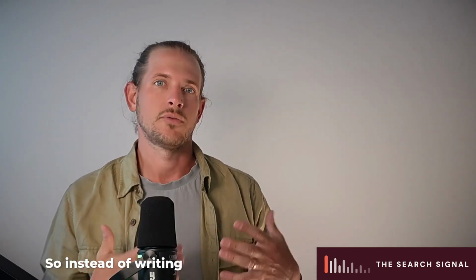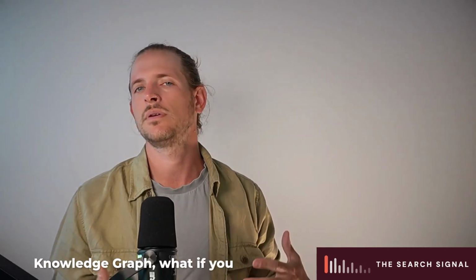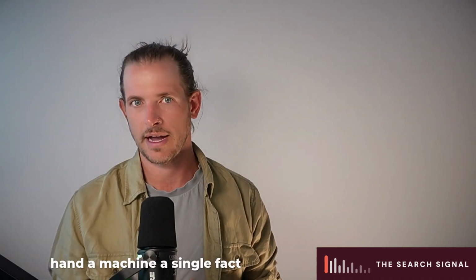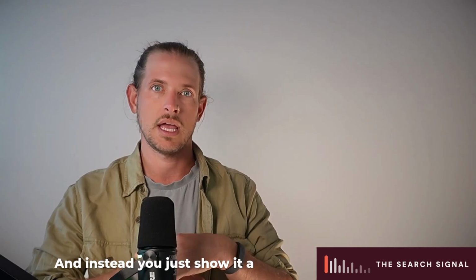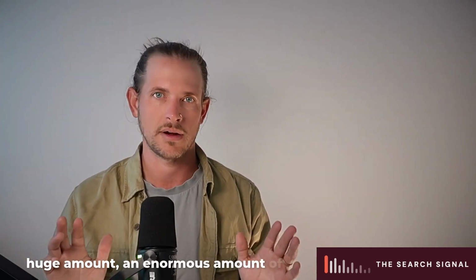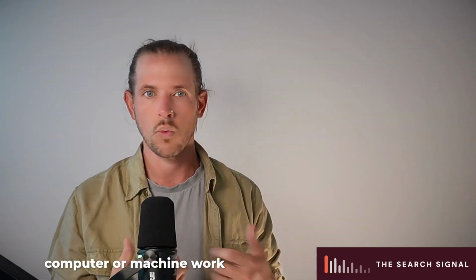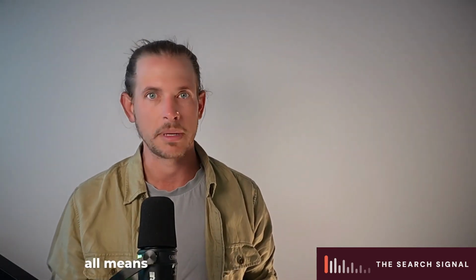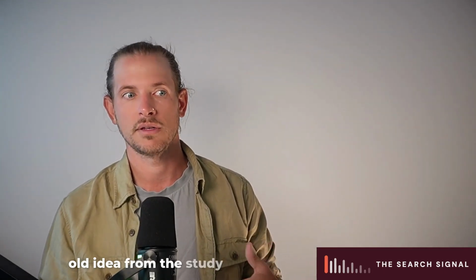So instead of writing facts down, which was done to help create the knowledge graph, what if you never hand a machine a single fact at all? And instead, you just show it an enormous amount of text and data, and then let the computer or machine work out the patterns, and work out what it all means on its own. The seed of this idea is actually a very old idea from the study of linguistics.